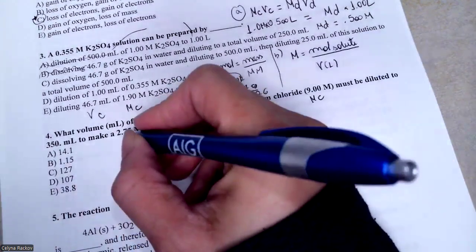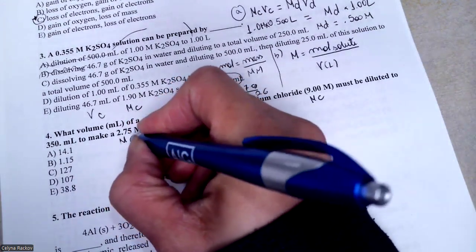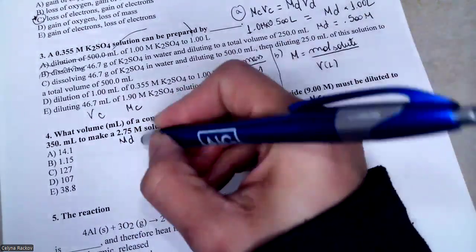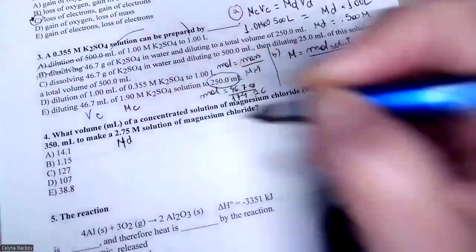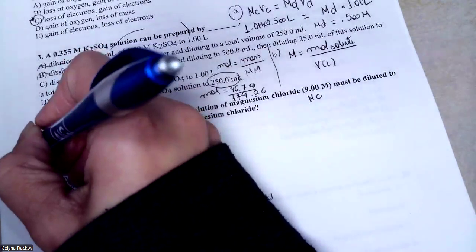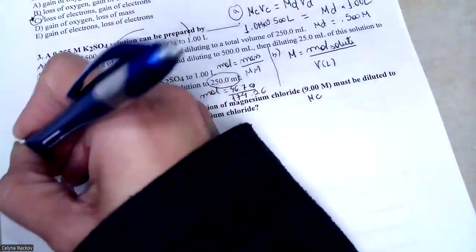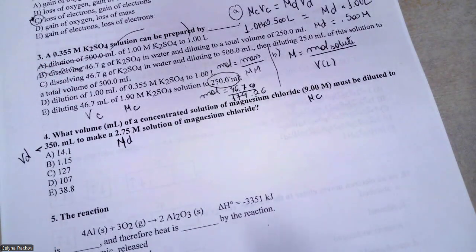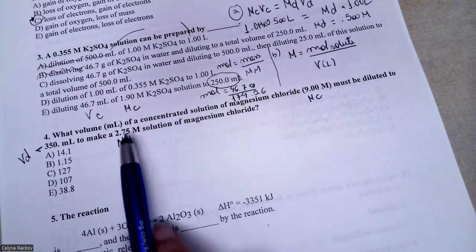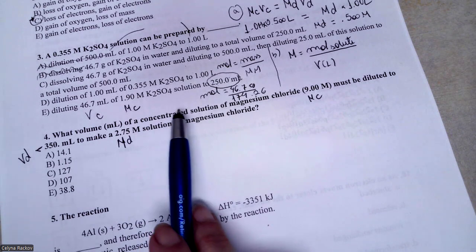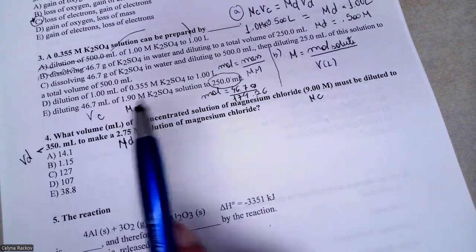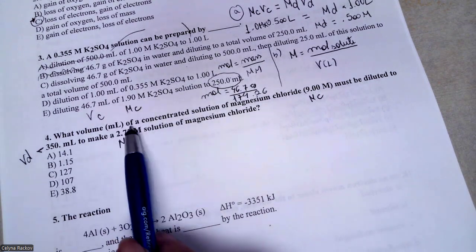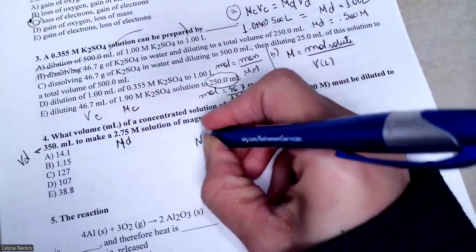So this here will be your molarity of the diluted solution, and here will be your VD. Now, what you need is the volume of the concentrated solution. That means this portion here is asking for your VC, right?